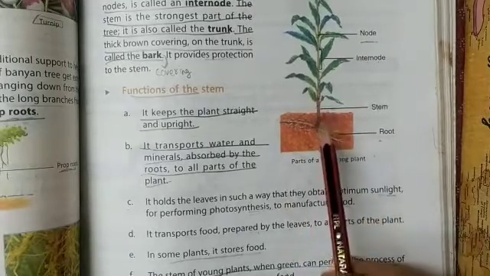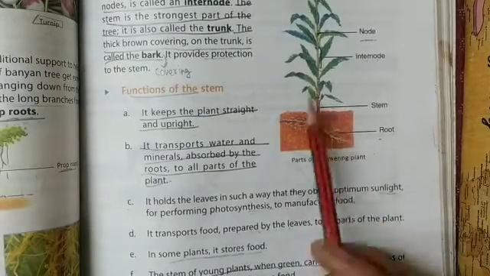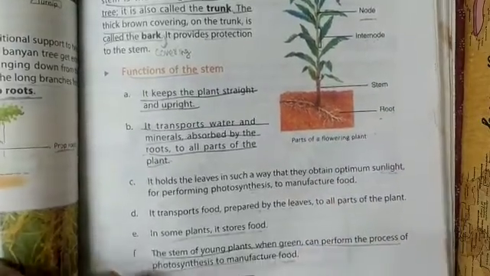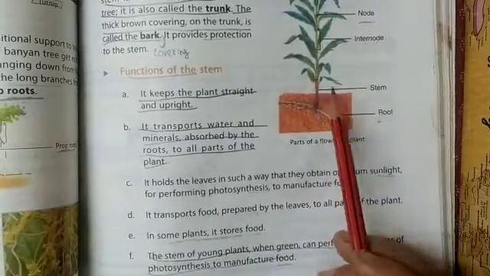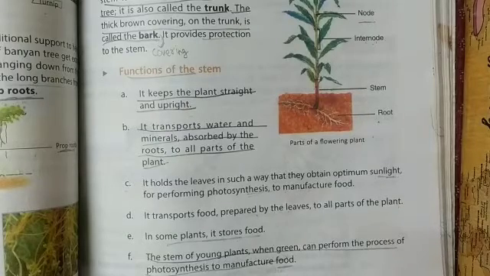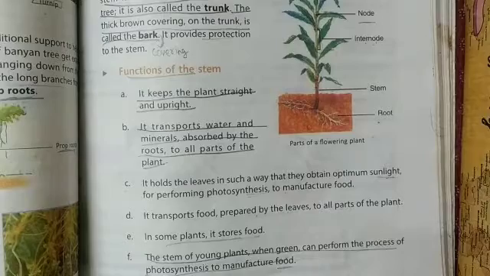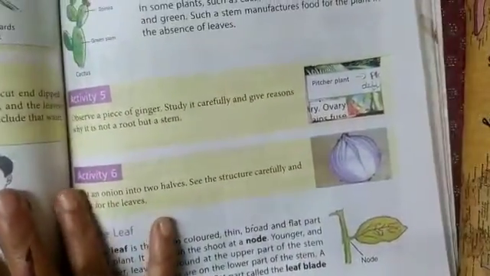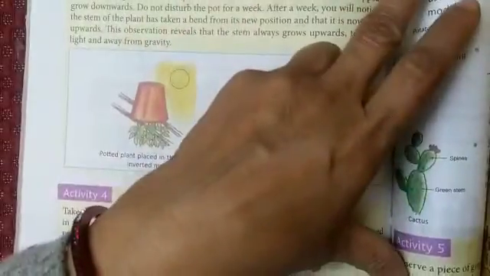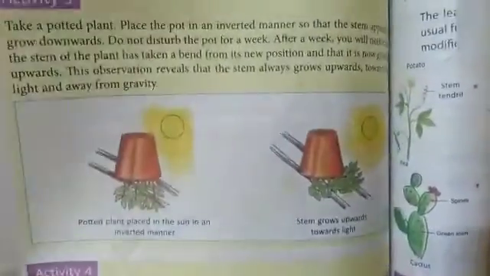It hold the plant in such a way that it obtain optimum sunlight for performing the function. What function? That is photosynthesis. And since we know that why photosynthesis is necessary, it is necessary to manufacture food. The stem of young plant when green can perform the process of photosynthesis to manufacture food. So on the basis of this we are having your worksheets. Your activities, activity number 3 and activity number 4.